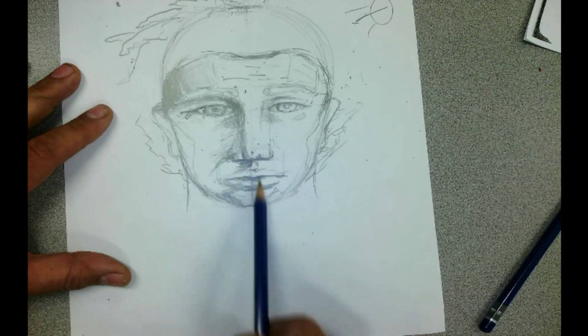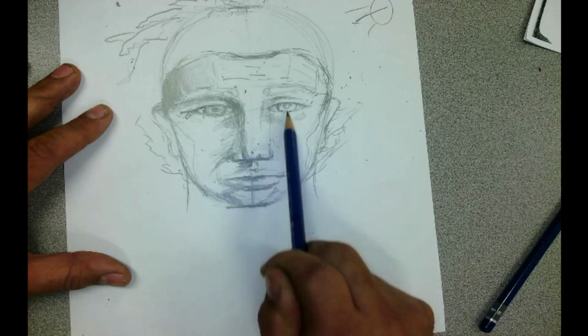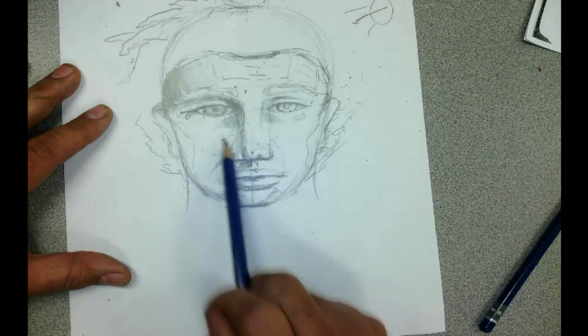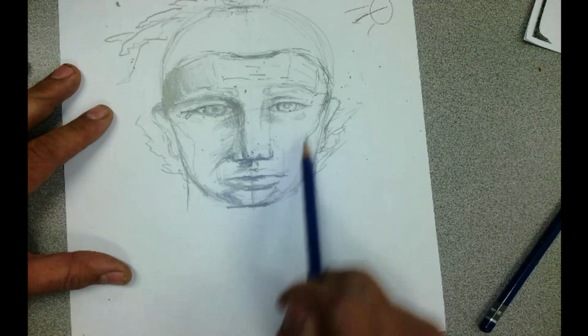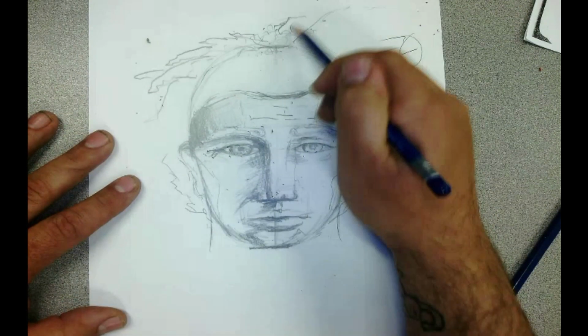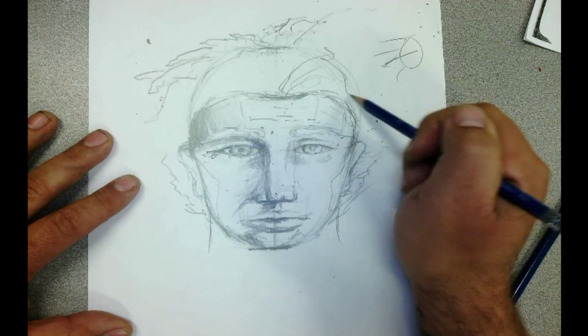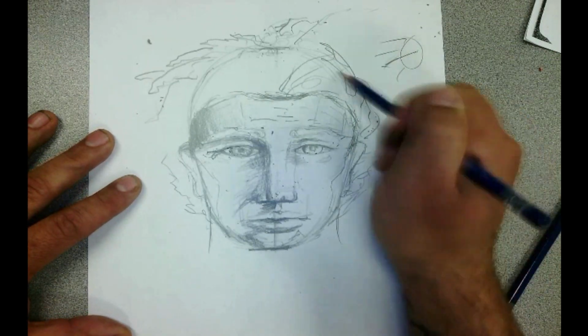With your mouth, is the center of your mouth halfway between the bottom of the chin and the nose? Did the corner of your mouth line up with the center of the eyes? That's really the big thing that I'm looking for in this drawing from you. Then you go in and start figuring out just mapping in where your hair is going.